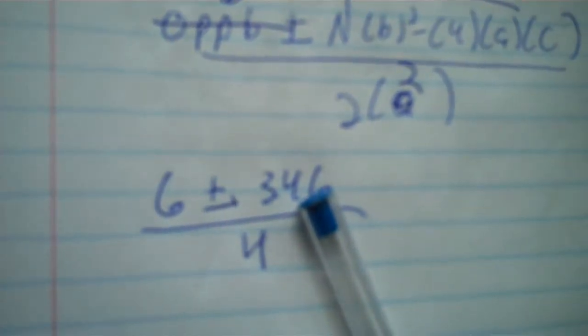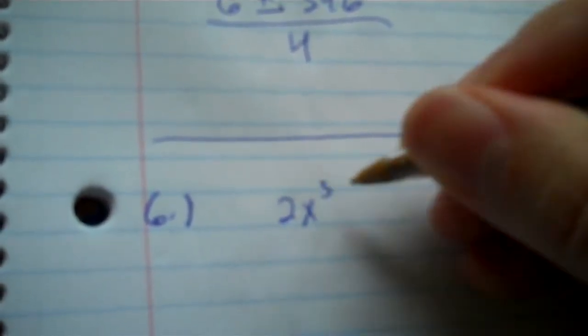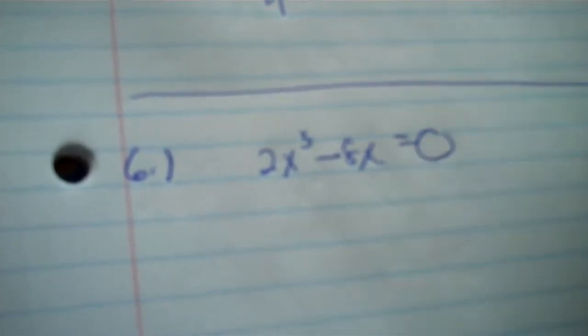Okay, number 6. Now the game changes, okay? Your ABC is not going to work at the beginning. 2x to the third minus 8x equals 0. So there are 3 answers now because the x is to the power of 3. So remember, here's how you want to handle a cubic equation. It's a cubic equation. These are quadratic equations.